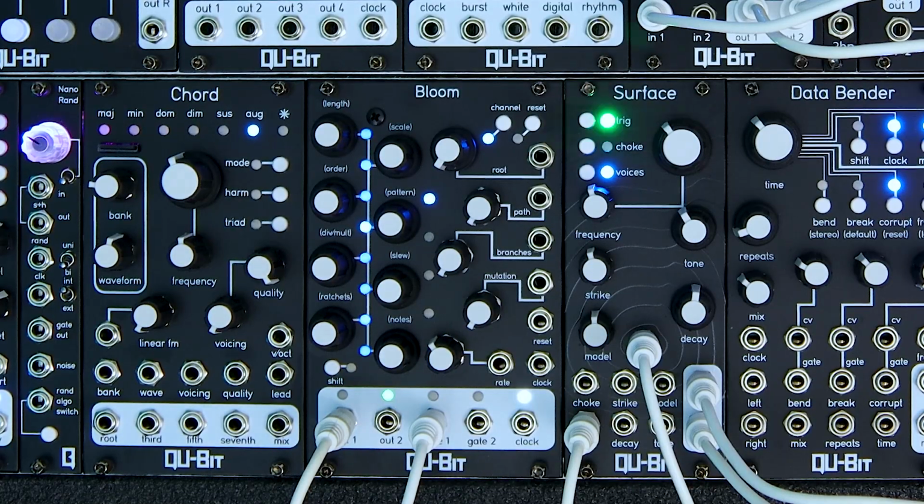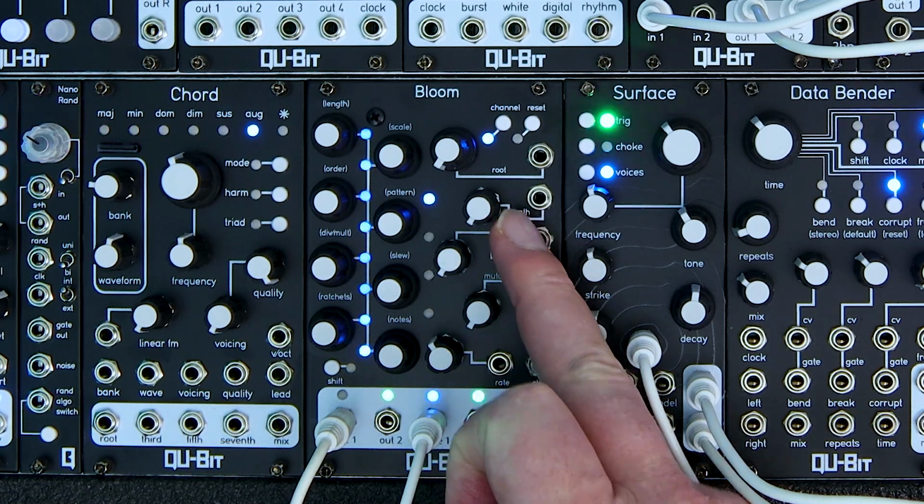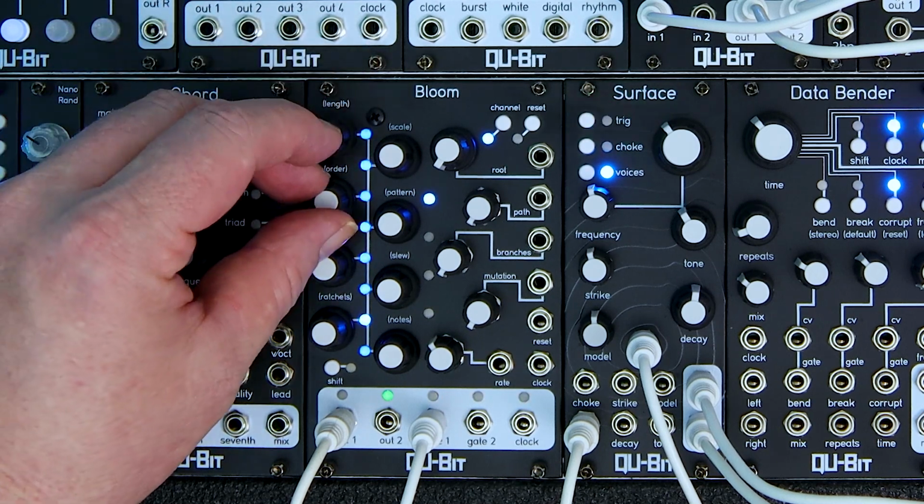So let's just start by entering a really simple sequence into Bloom, and you'll see that mutation and branches and path are all the way down. So I'll just enter a simple melody.